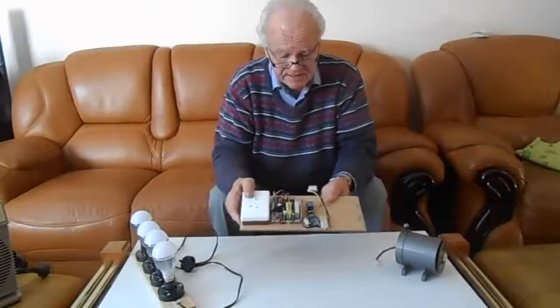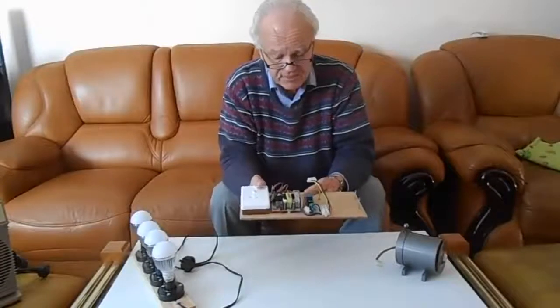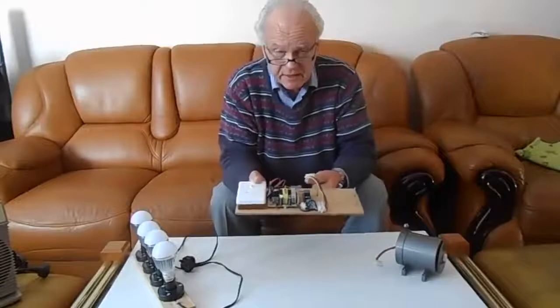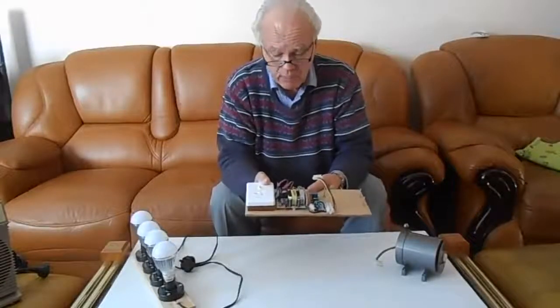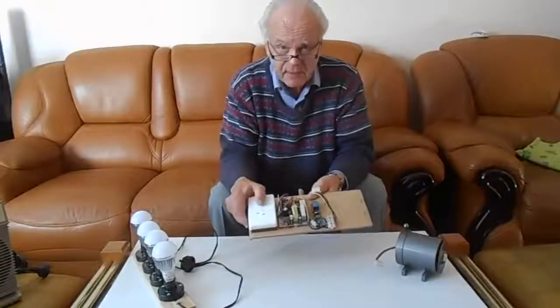Now this contains several modules. Firstly, one of these modules determines when there's sufficient power coming from the generator. It then turns on the other modules which convert the raw power into 240 volts electricity at this power point.